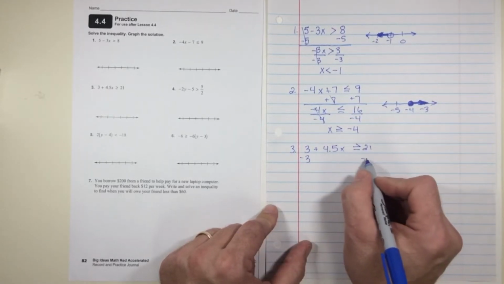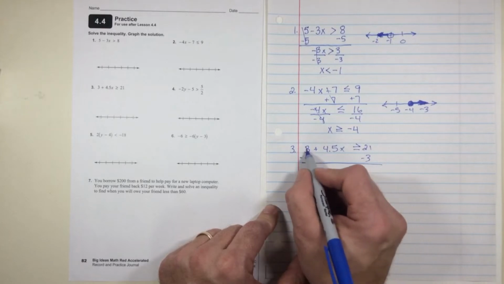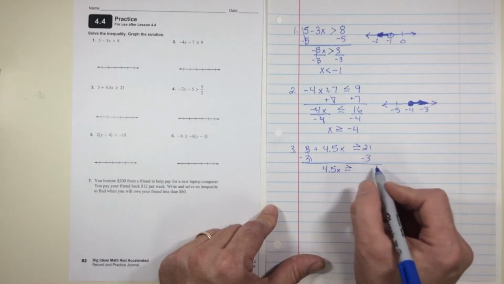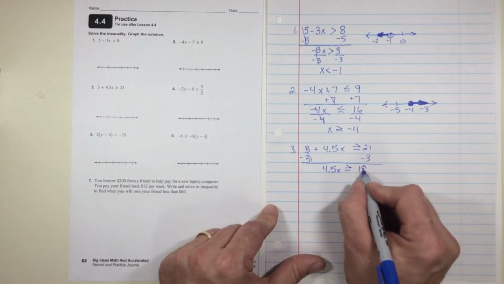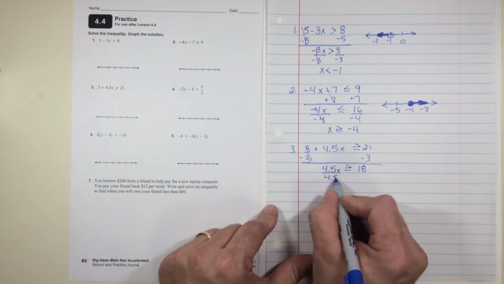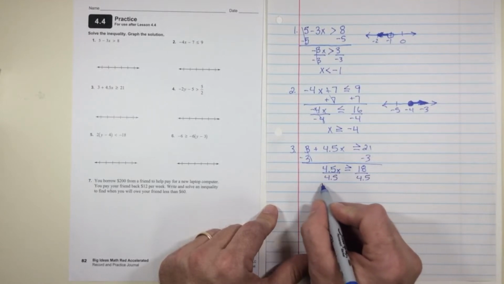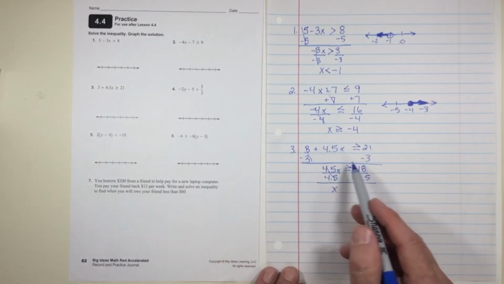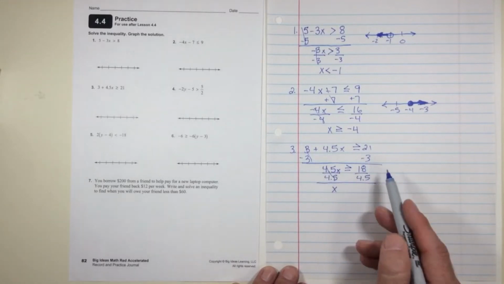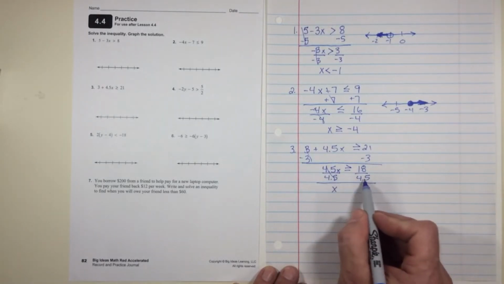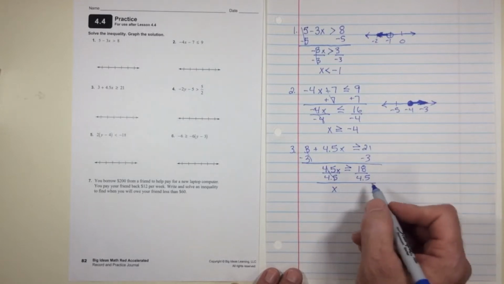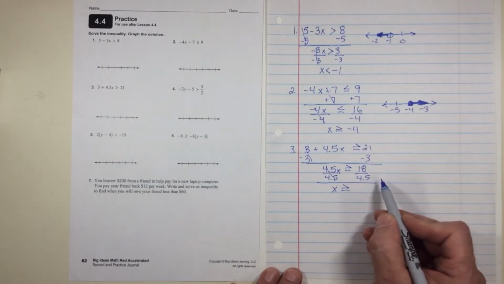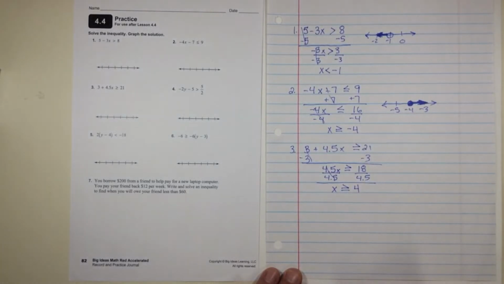So I'll subtract 3 from both sides to start. 4.5x, this will stay the same, greater than or equal to 21 minus 3 is 18. Now I divide by 4.5 on both sides. And I'm left with x. I don't have to flip this because I was subtracting 3. I wasn't multiplying or dividing by a negative. And I just divided by a decimal, but there's no rule about dividing by a decimal, only if it were a negative. 4.5 goes into 9 twice, so it goes into 18 4 times.